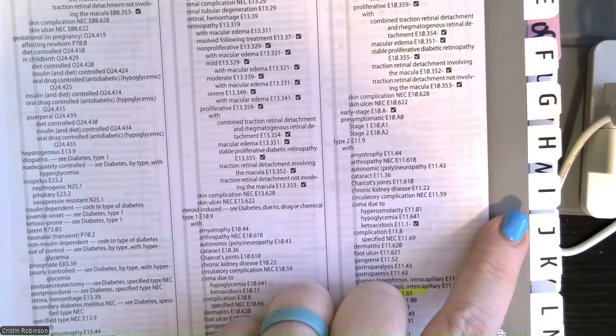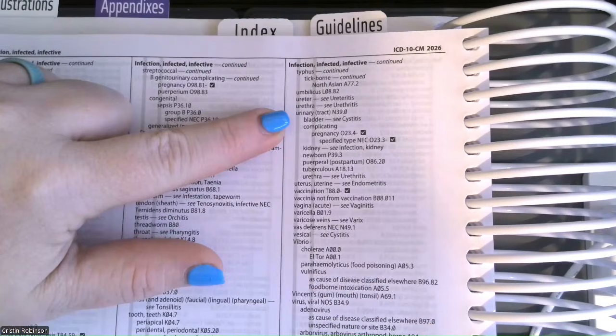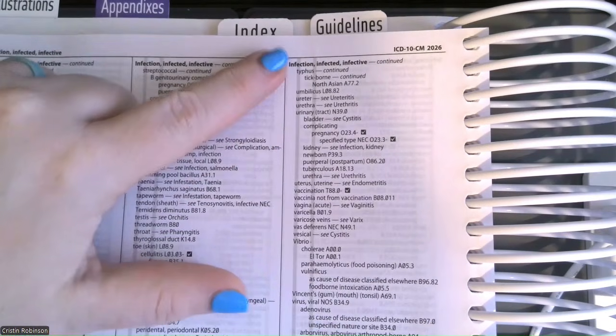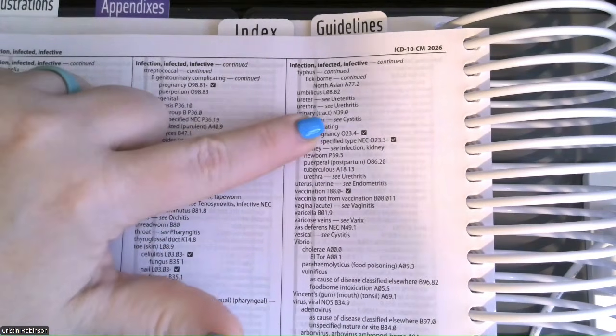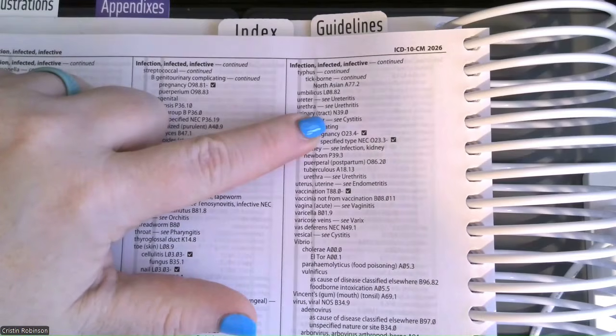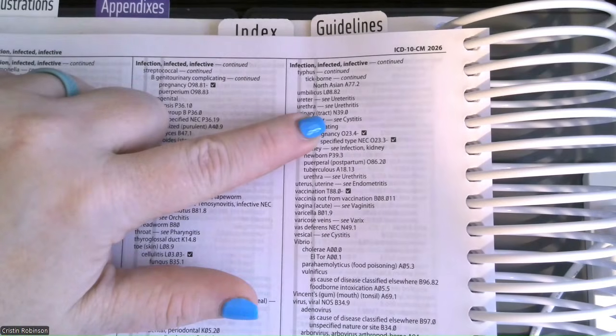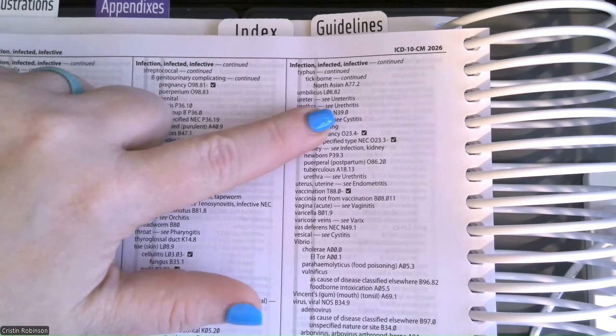So let's flip to it. Okay, so we looked up the word infection, and then we came down to the indented word urinary. And as you see, the word tract is one of our non-essential modifiers, meaning it doesn't change the end code. So our code is N39.0.